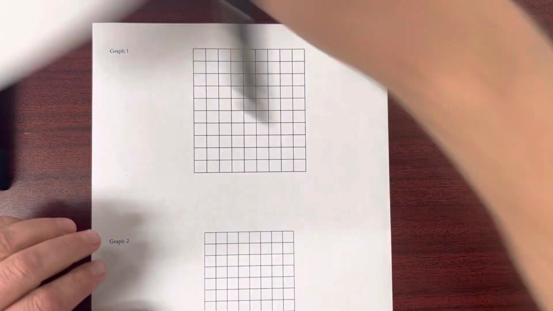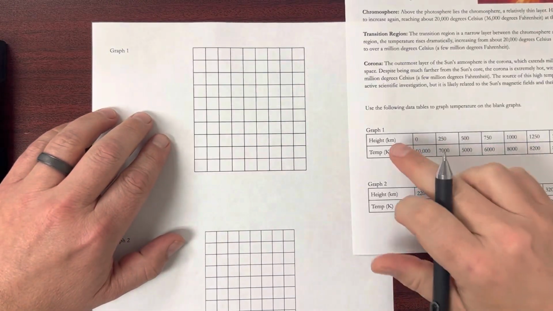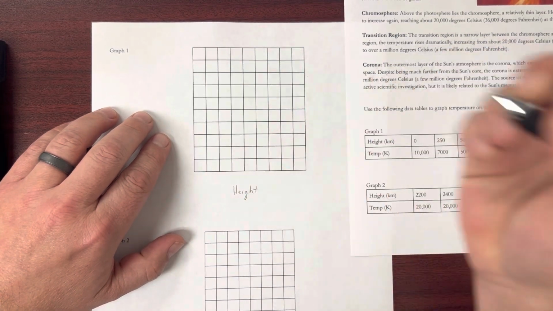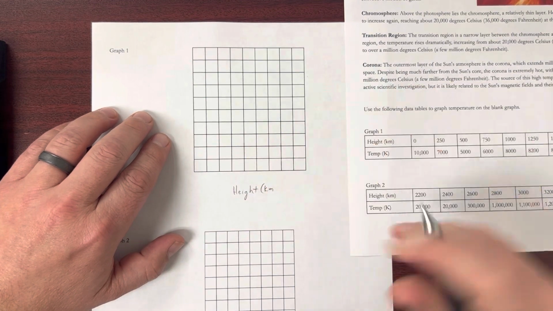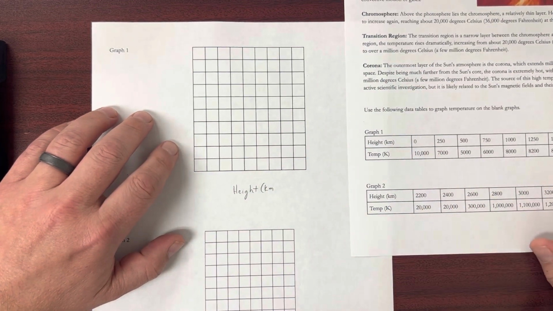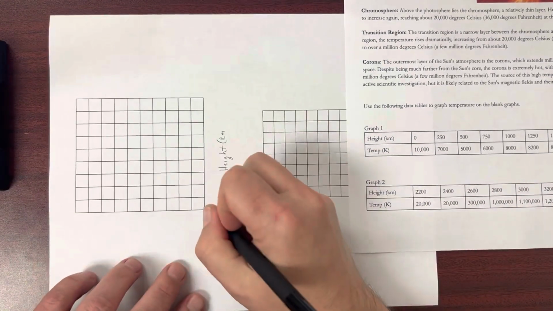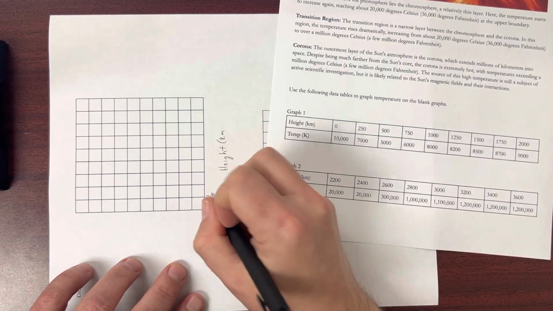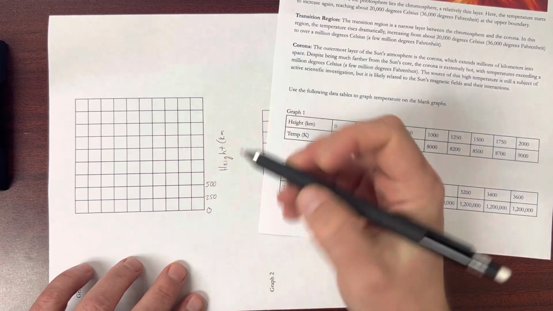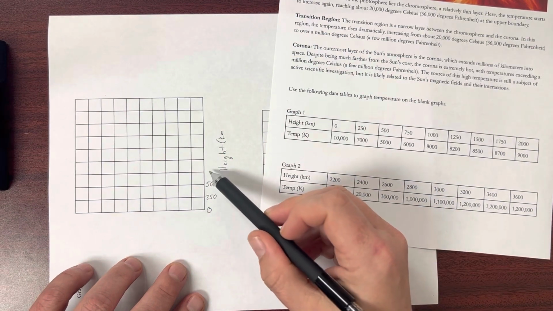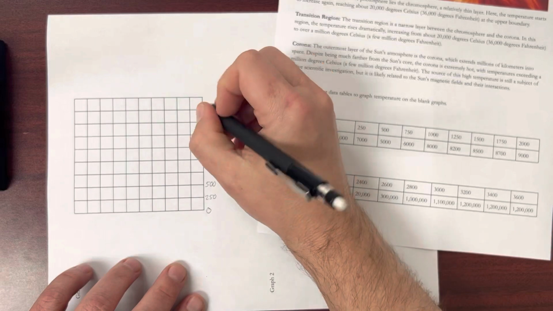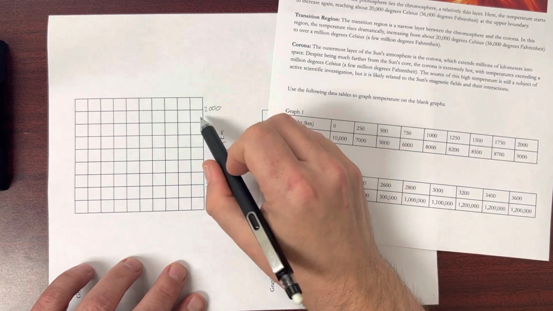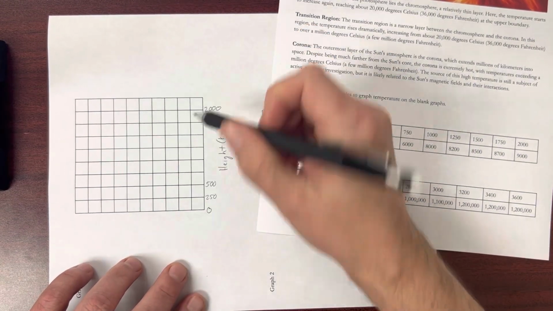So the first one that we want to look at, graph 1, we're going to put height on the bottom. That's going to be our x-axis. And it's in kilometers. And that goes from 0 to 2,000. So we're going to start at 0. And then we have 250, 500. It increases by 250 with each line. And if you go all the way to the end, that'll mean this second to last line here is 2,000. So finish that one up.